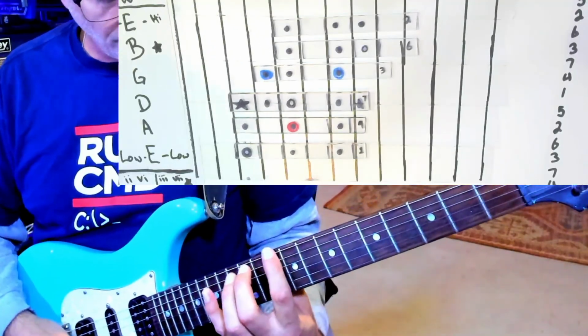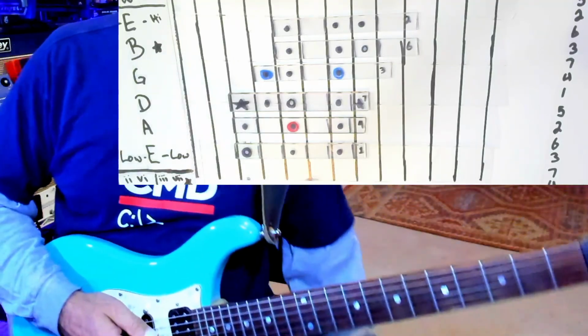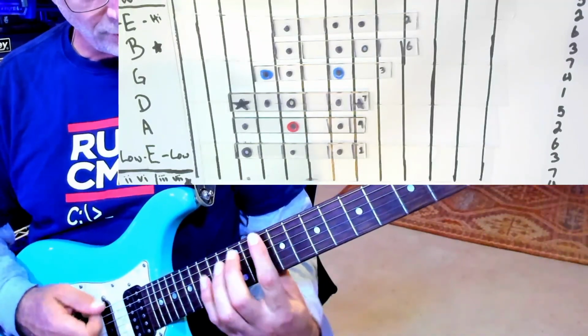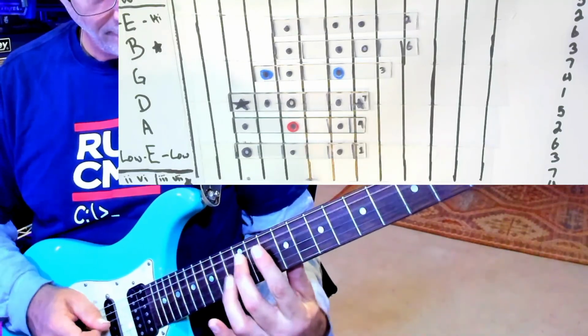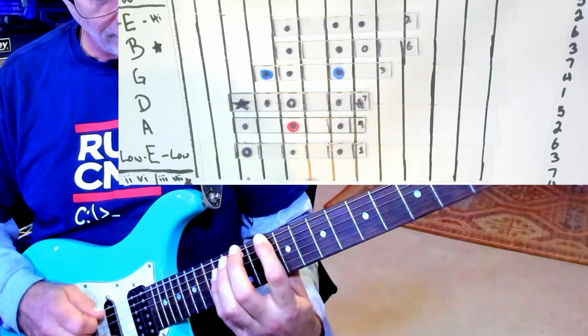Mixolydian's a lot of fun to mess with, you know, and the key to the Mixolydian is the fact that all three strings in a row have that shape. A good practice is to do these 3-note per string patterns like this.